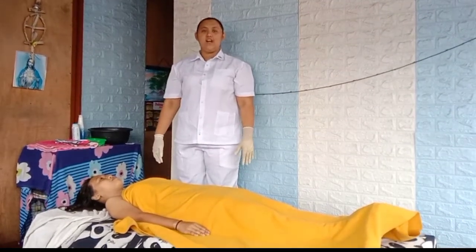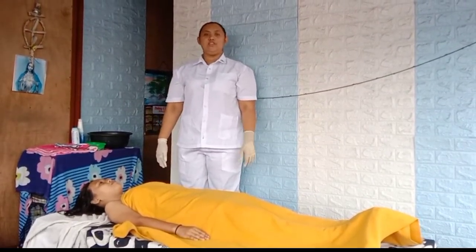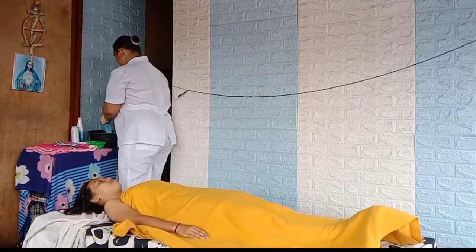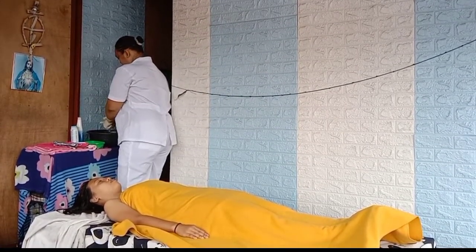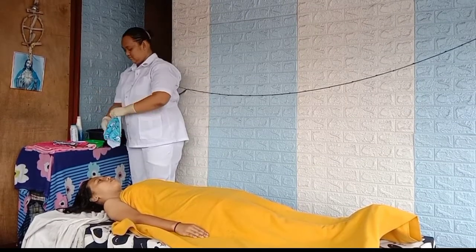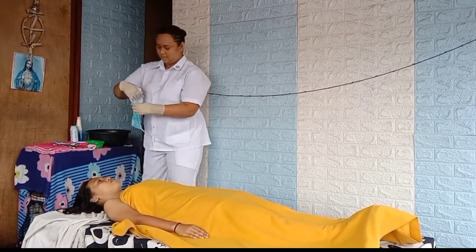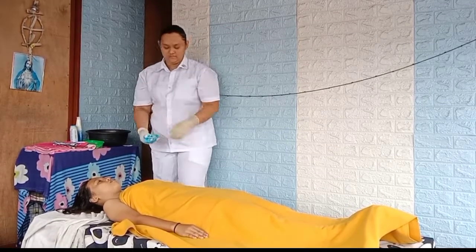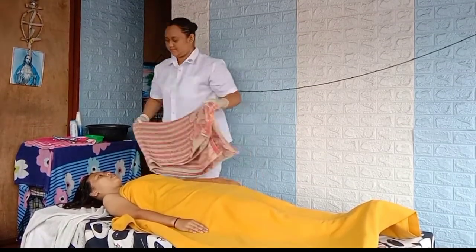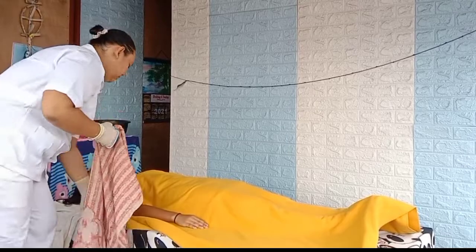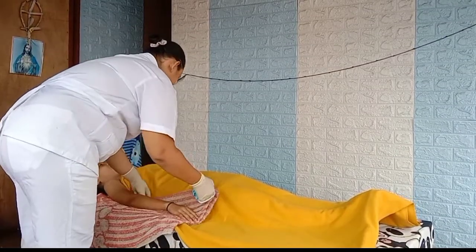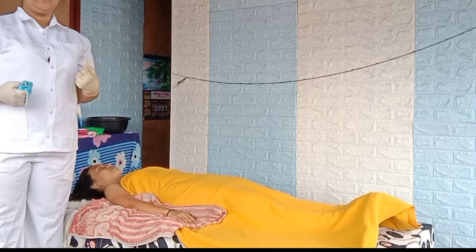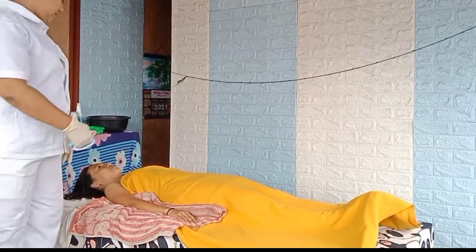Do the same to the other arm, steps 14A to 14C, in order to clean the patient's right arm and free it from microorganisms. Now I'm done with the patient's left arm and I'm going to proceed to the right arm and do the same process.